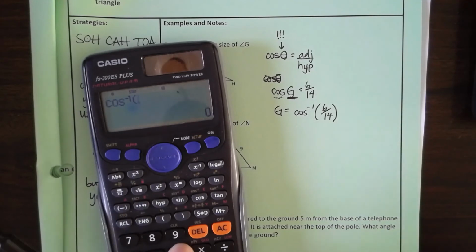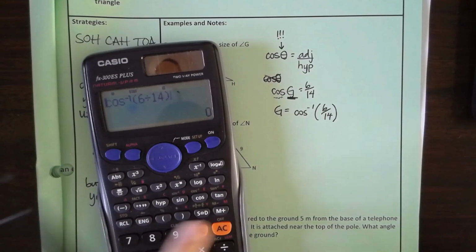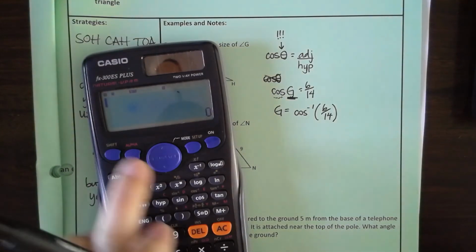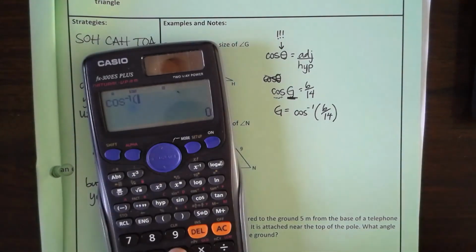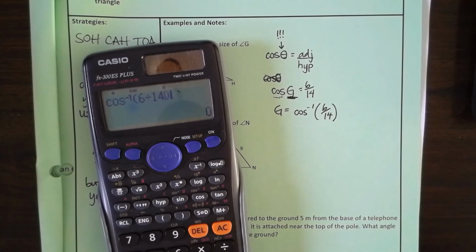And then I'm just going to go 6 divided by 14, right? If you'd like, you could do inverse cos and 6 over 14. You could put it in as a fraction if you like. My fraction button looks like this guy. Yours might look like an ABC, but honestly, at the end of the day, you really just need to do 6 divided by 14.